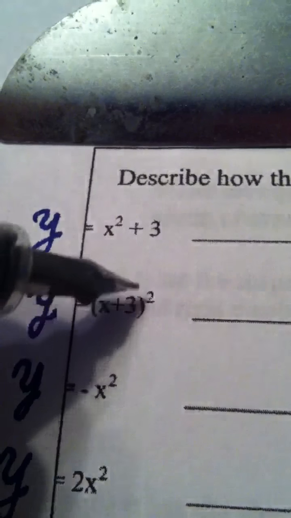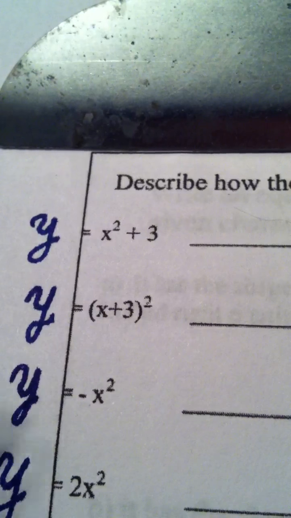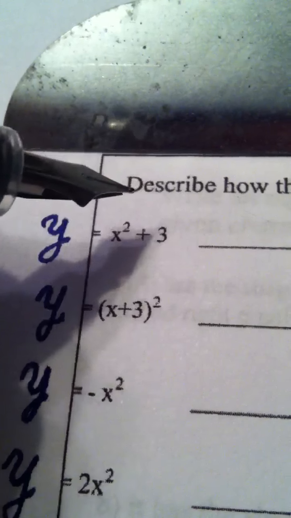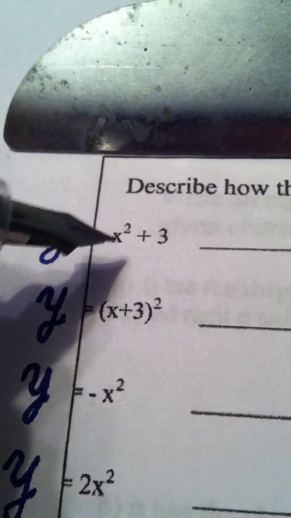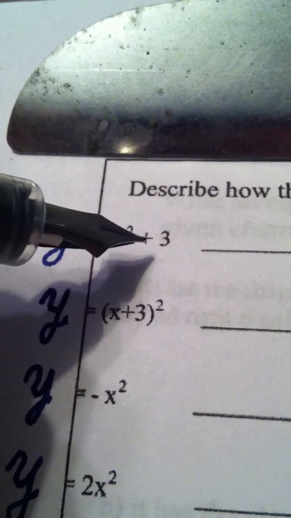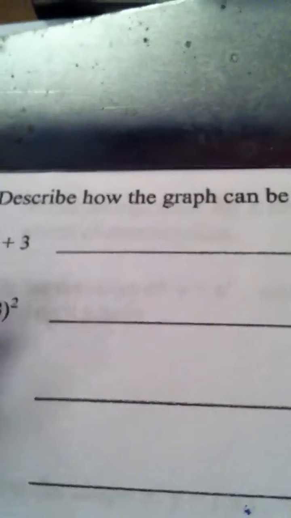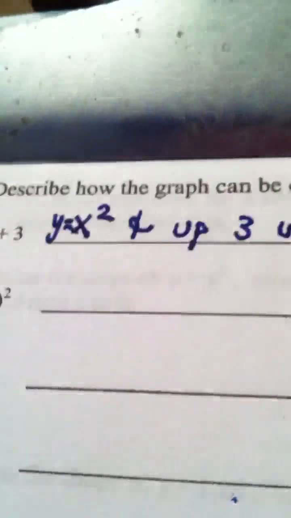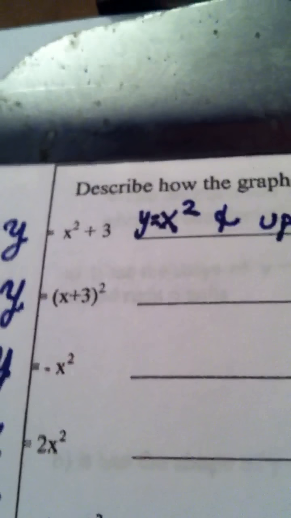x. The 3 obviously goes with the x in the other one because it's in parens. Well, if the 3 doesn't go with the x, that means it goes with the y. It affects the y value. So what's basically happening on this first graph is I'm taking the original graph of x squared and I'm moving it up 3 units. So what we're really doing is we are taking the graph of y equals x squared, and we're going up 3 units. So it's the y value that's being affected.